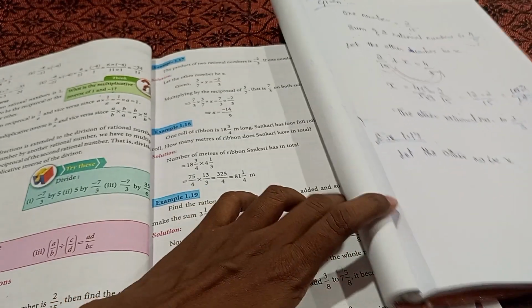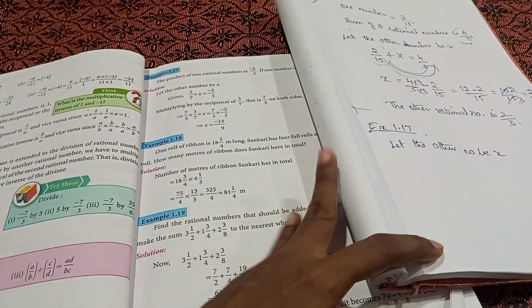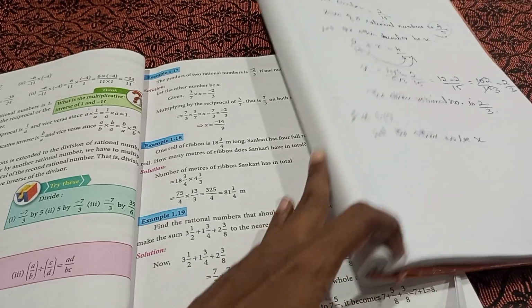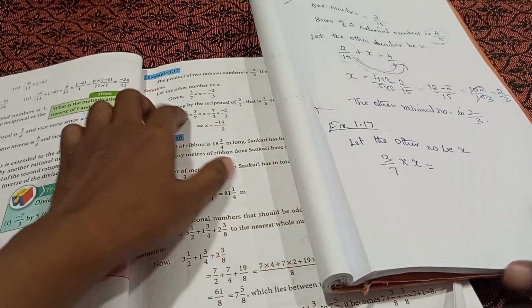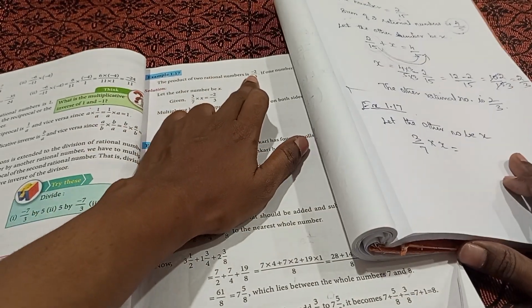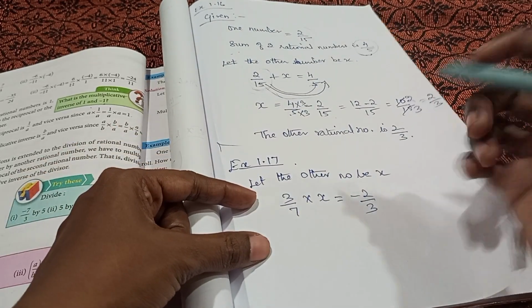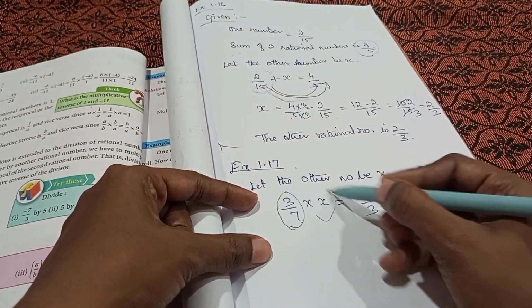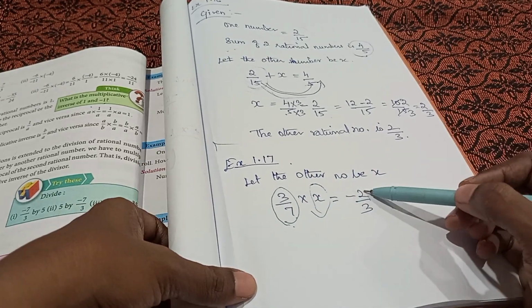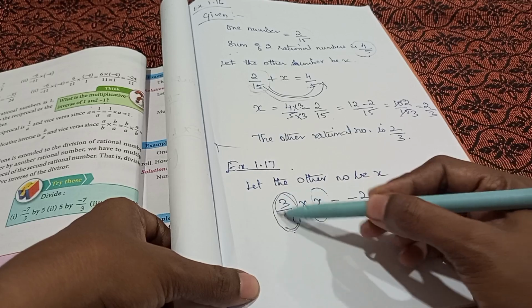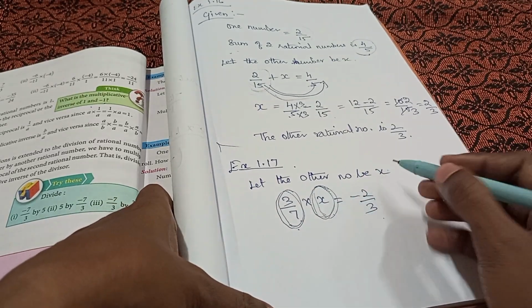So they have given what? The multiplication. Product means the multiplication of two rational numbers is minus 2 by 3. So one number they have given, that is 3 by 7, into the other number, and the answer is given: the product of two rational numbers is minus 2 by 3. So you have to write like this. This is the form they have given. That is, multiplication of one number to the other number is given as the answer. One number they have given, 3 by 7. We have to find the other number. So let the other number be x. We are assuming like this.